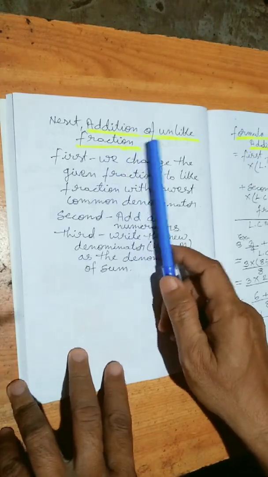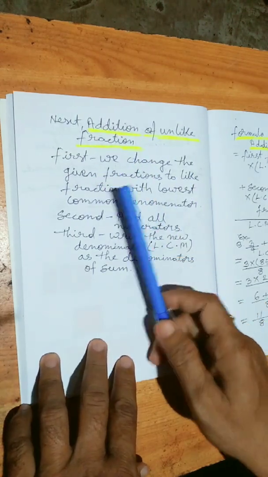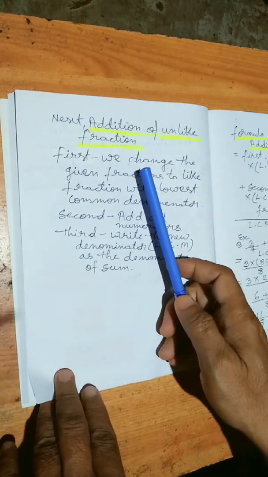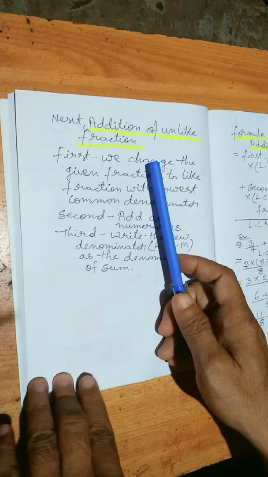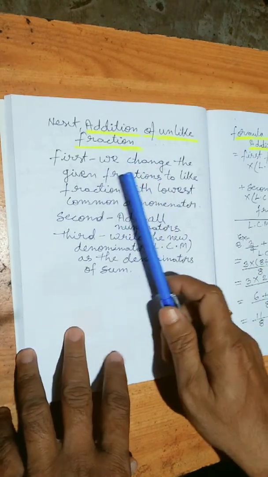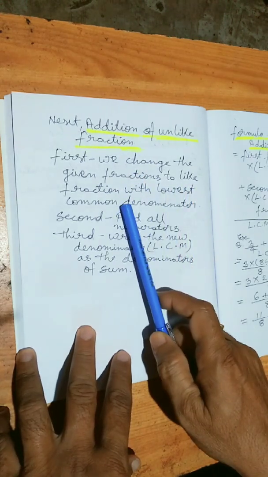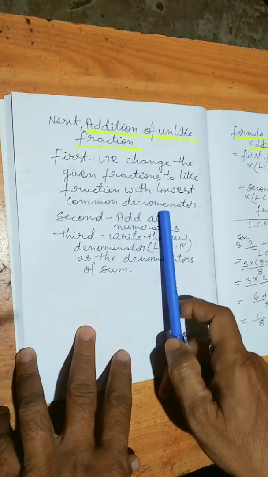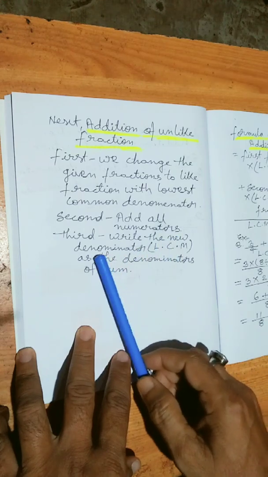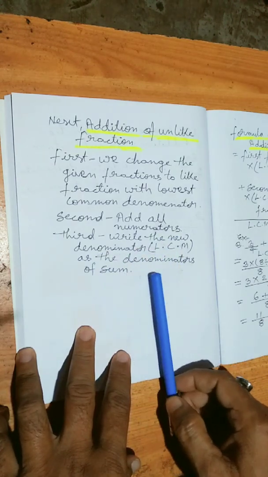Next, addition of unlike fractions. A fraction whose denominators are different is an unlike fraction. The solving process is: first we change the given fractions to like fractions with the lowest common denominator. Second process is to add all numerators, and third process is to write the new denominator, the LCM, as the denominator of the sum.